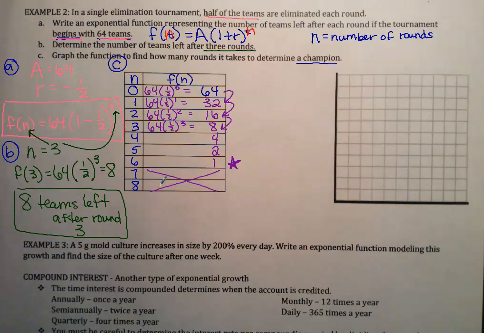Now we also need to graph this. So graphing this, we need a title. So we might have teams in a tournament. Then we need the teams left. Determine the number of teams left.